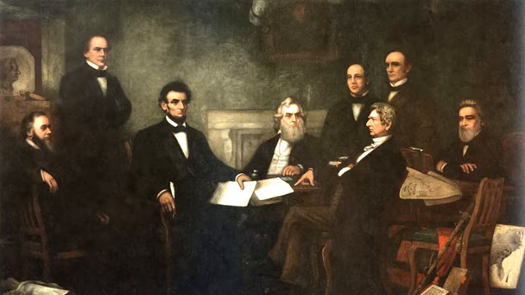As a cheering crowd gathered at the White House, Lincoln addressed them from a balcony. "I can only trust in God I have made no mistake. It is now for the country and the world to pass judgment on it."